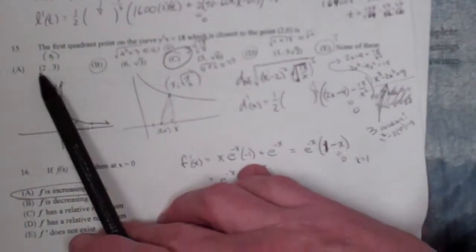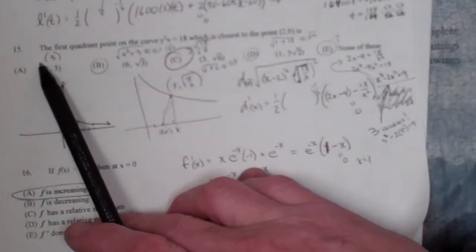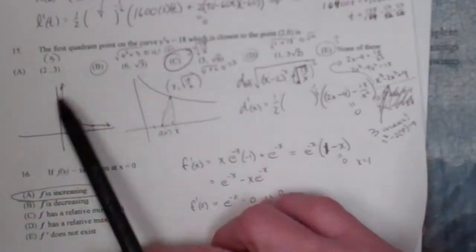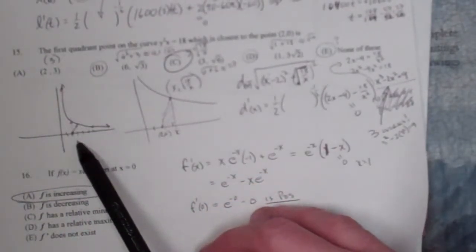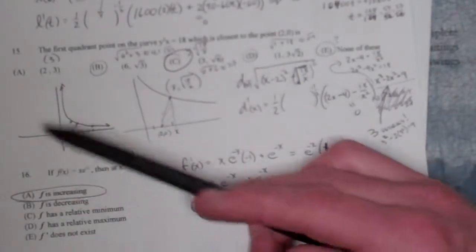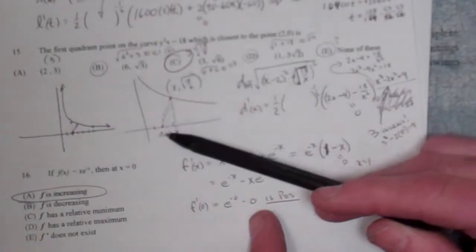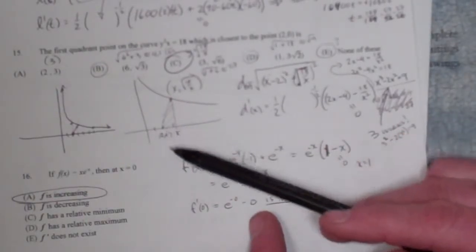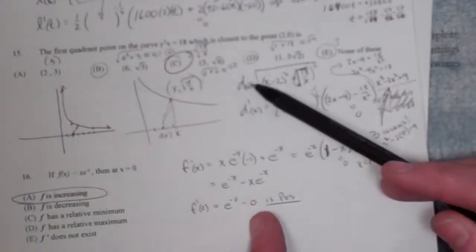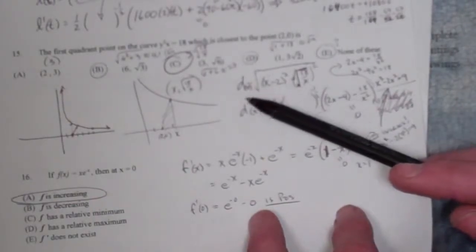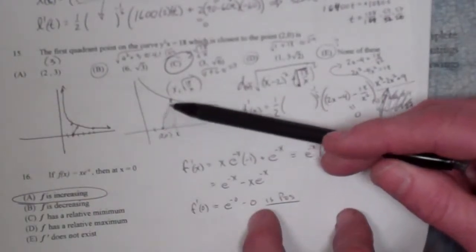In 15, we've got basically a hyperbolic shape in the first quadrant. And we've got these points where we're trying to figure out where the nearest to this point (2, 0) is. Again, we write a Pythagorean sort of identity for the distance from (2, 0) up to any point.